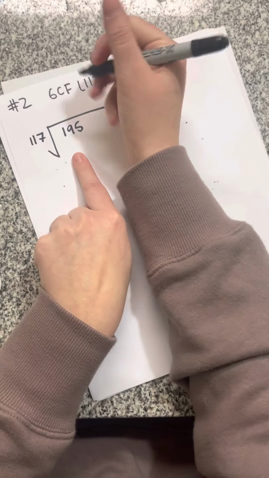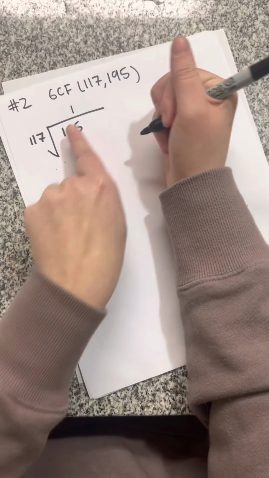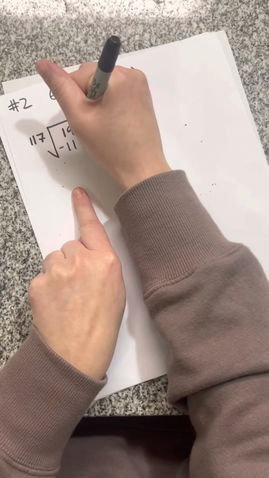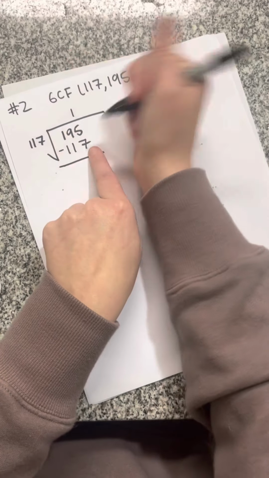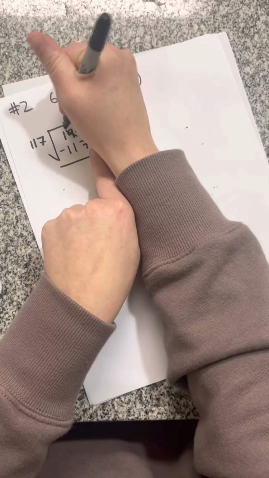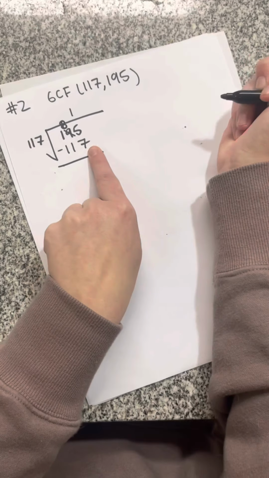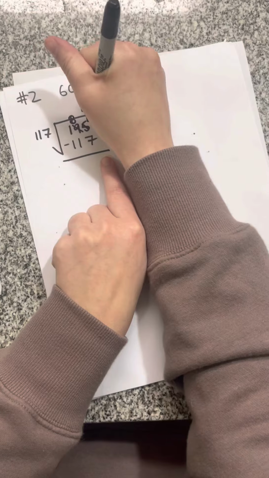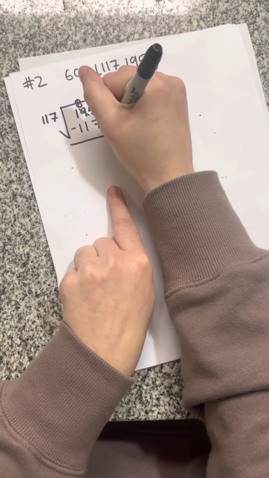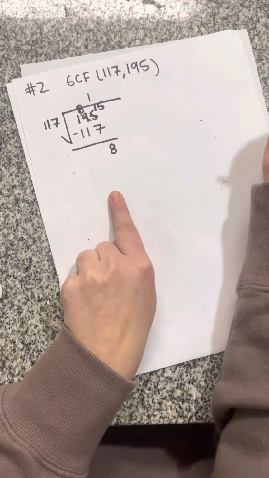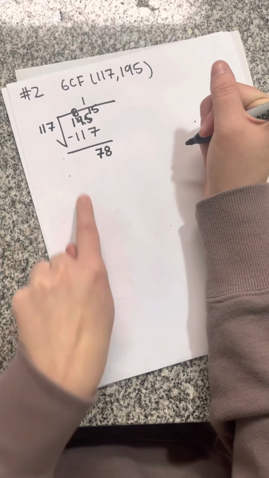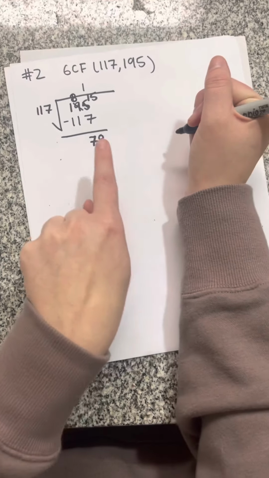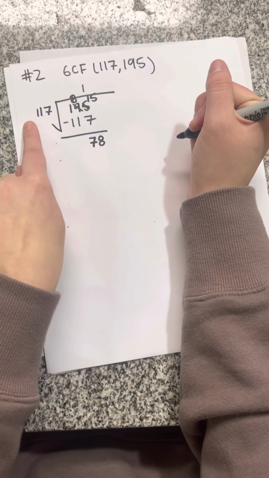117 can go into 195 one time. 117 times 1, 117. 7 from 5 we can't do, so we borrow from this. It becomes an 8, and now we have 15 minus 7. That becomes an 8. 8 minus 1 is 7, and 1 minus 1 is 0. So now we have a remainder of 78 and 117.